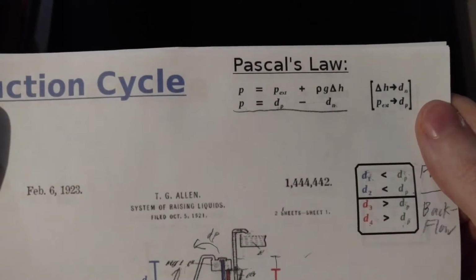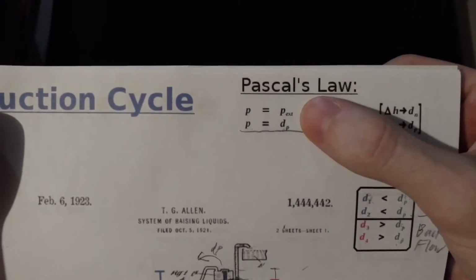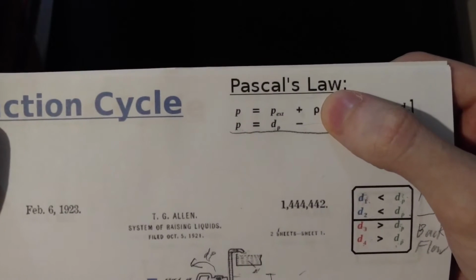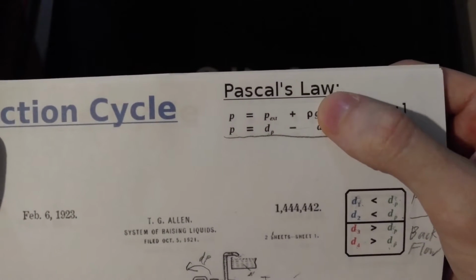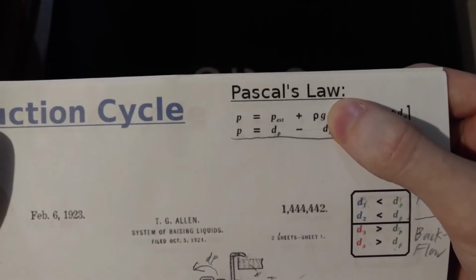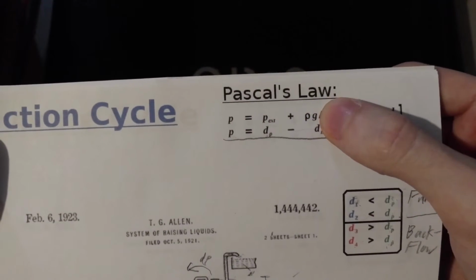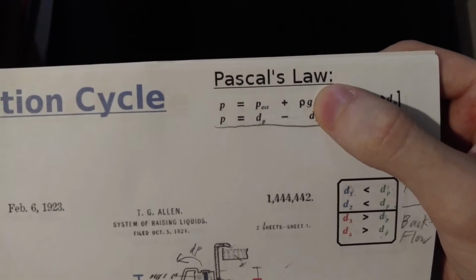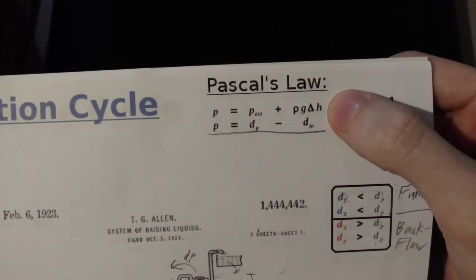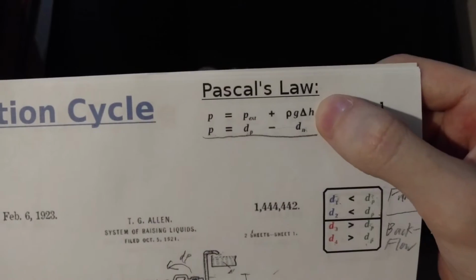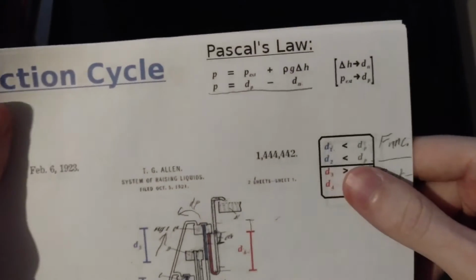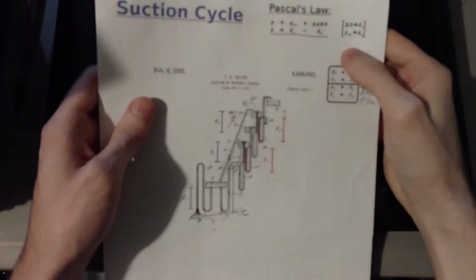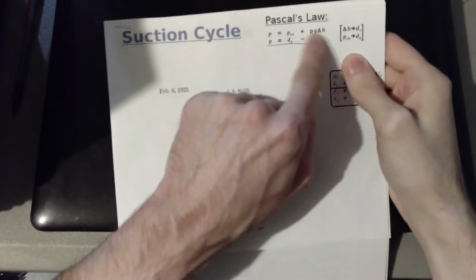So as P external, the pressure external, plus the density of the water, because that's what our material is in this case. Air you really don't have to consider, so don't even worry about that. Multiplied by the force of gravity, or g, and then times the distance in height between whatever given point. So all you need to know is that's kind of where this whole thing stems from.